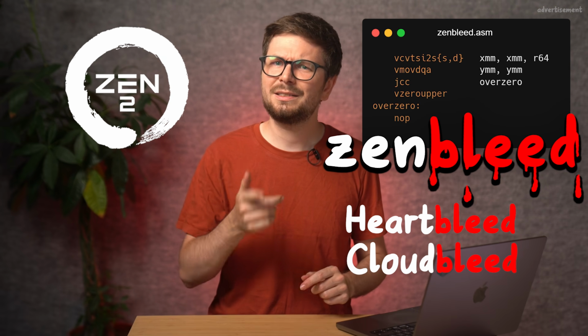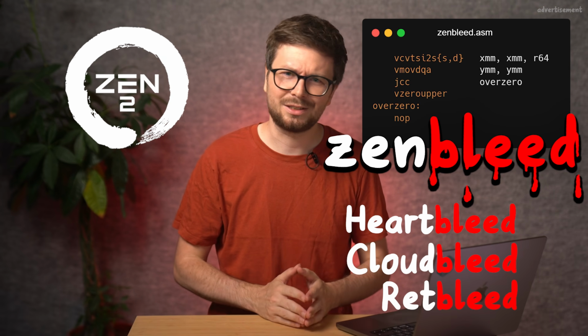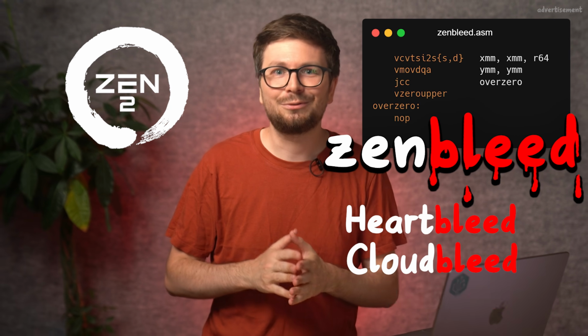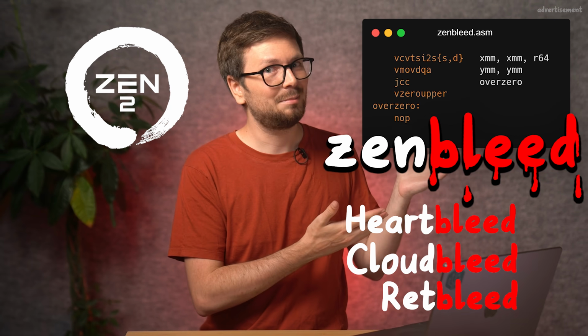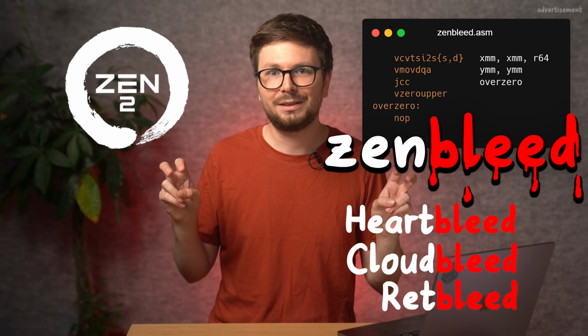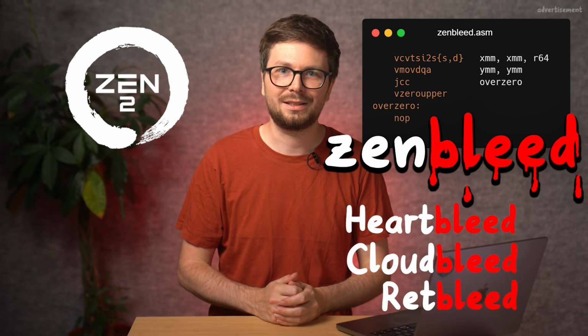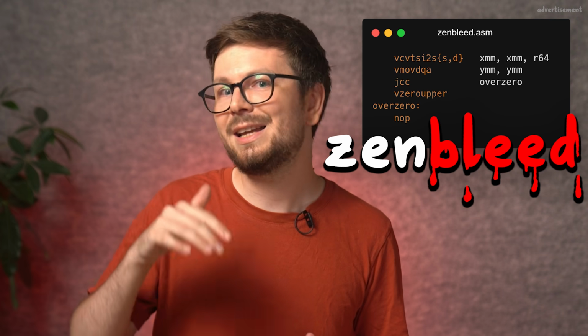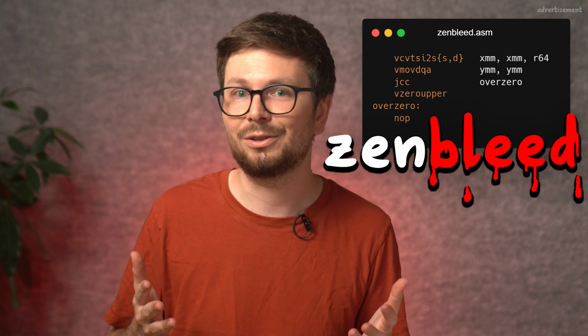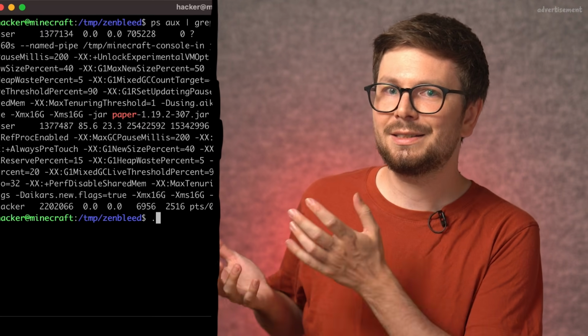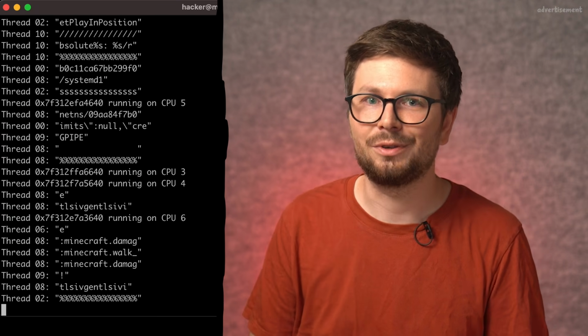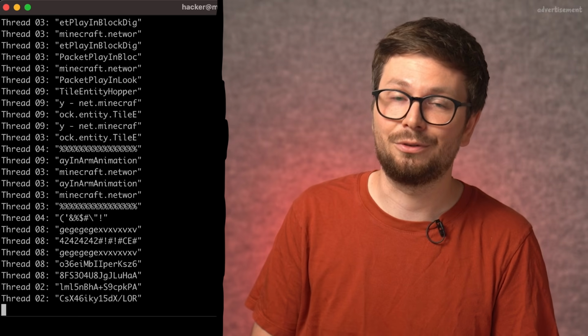Also, I just realized there is a CPU issue called Redbleed as well. Anyway, lots of bleed vulnerabilities exist, and Zenbleed, like the other bleed vulnerabilities, also leaks data. In particular, it can leak data from other processes running on the same CPU. You can see it here in action on my Minecraft server. It leaks a lot of Minecraft server memory.